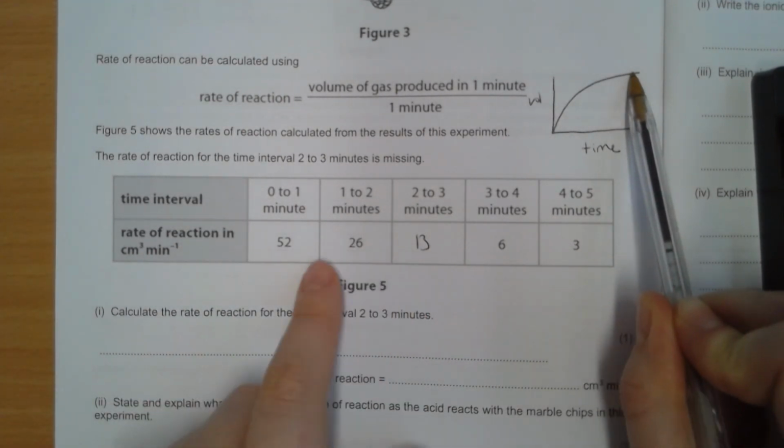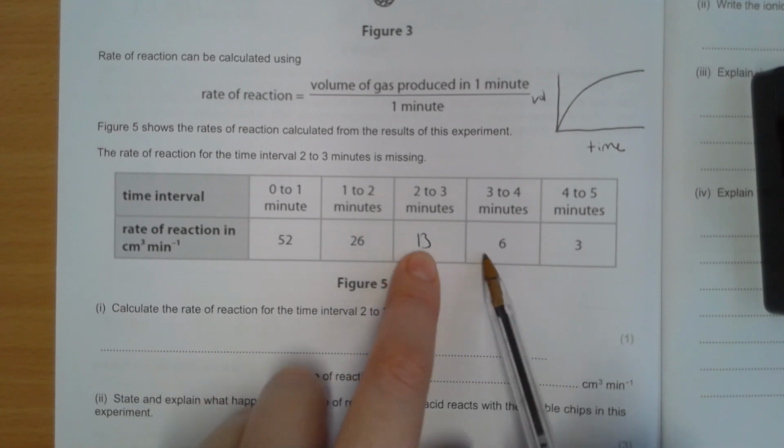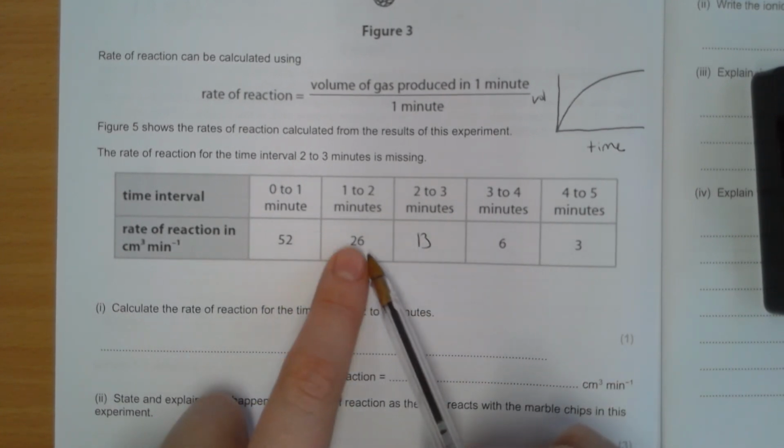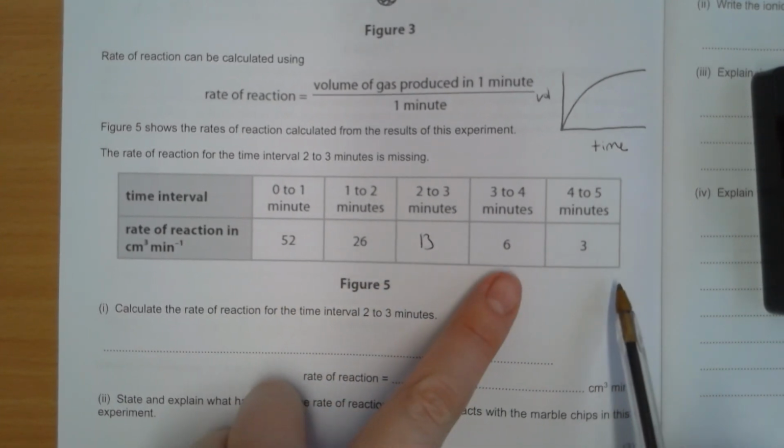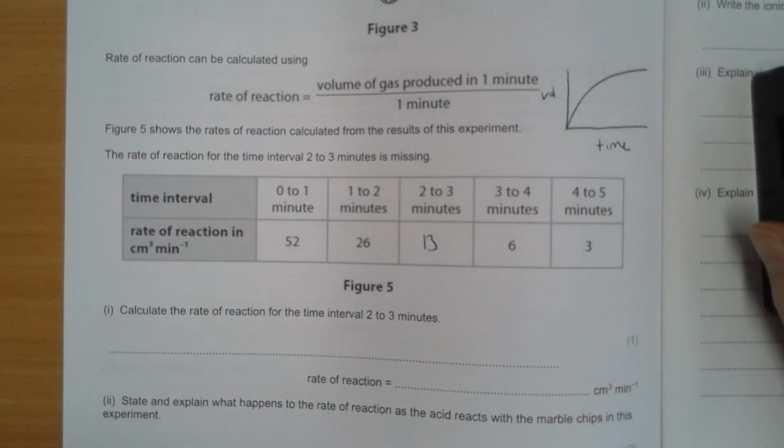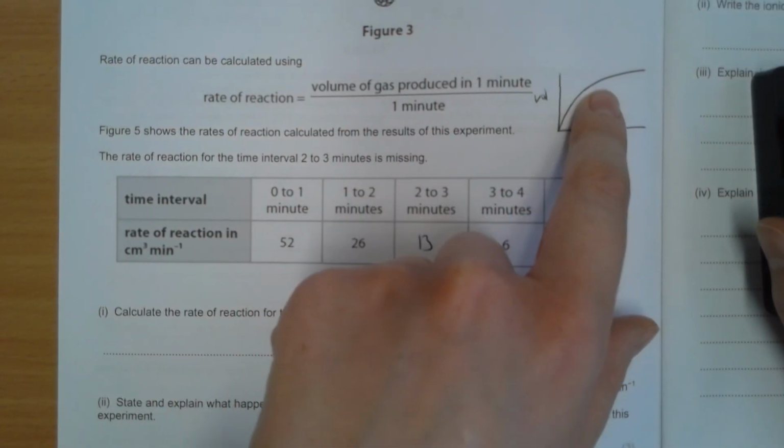And that's not true. We can see here from these values that the rate of the reaction is decreasing over time. And the reason why is because when the particles get used up, there are less particles and therefore less frequent collisions. So I think some of you just misinterpreted this graph.